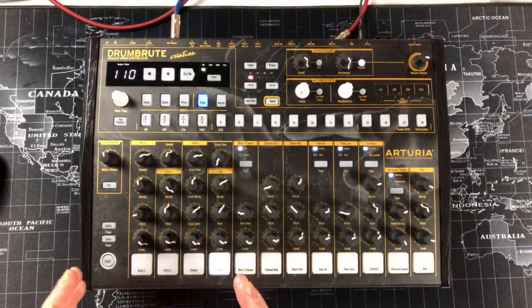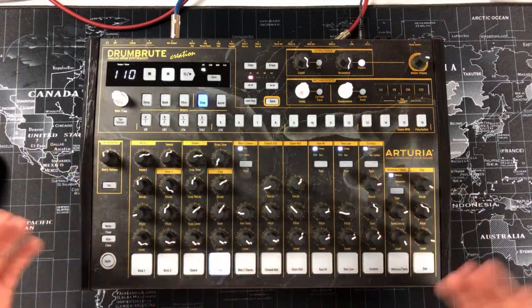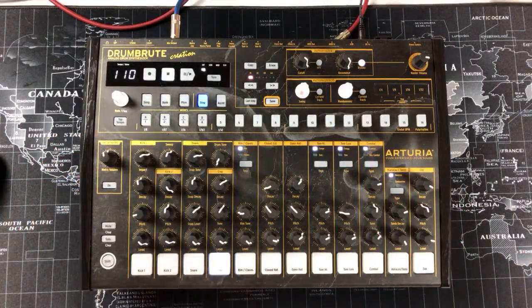Now don't forget, you can also get this to play other drums if you've got, you know, your iPad, like I showed you the other night with Barber X drums. You can get this to play the sounds from Barber X drums. You're not limited to these sounds if you want to use a computer or an iPad.